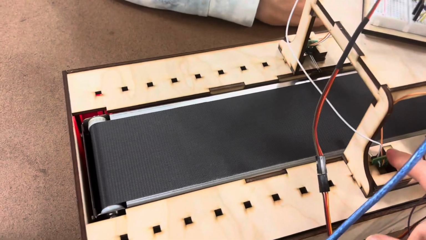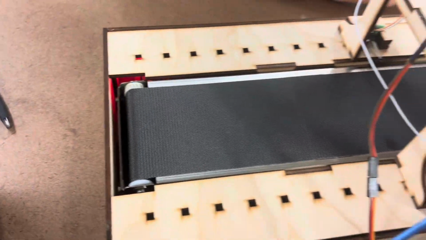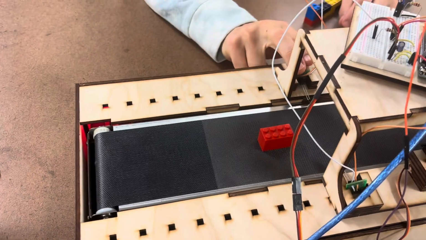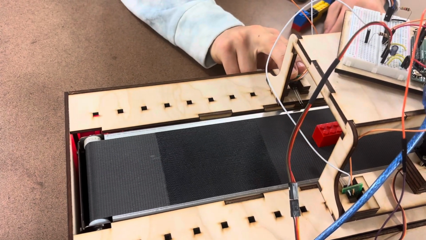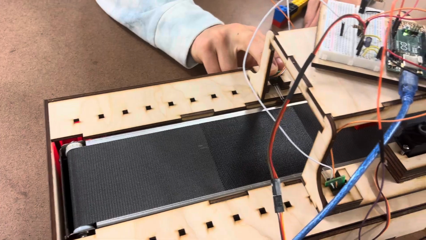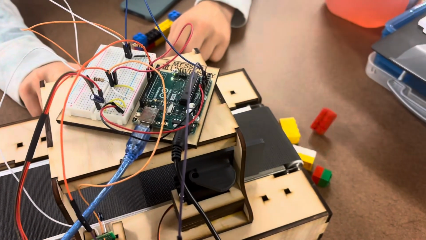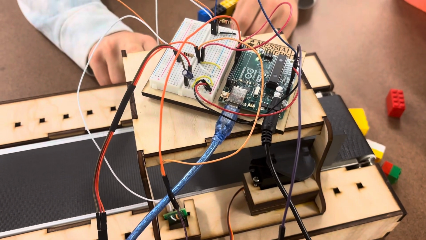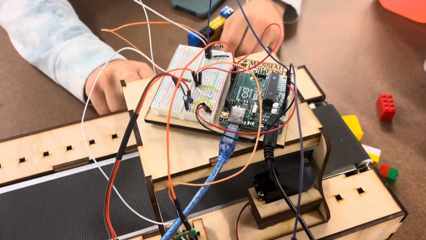I have to keep moving the IR sensor down so that I can actually get the view of the thing. 5 small blocks. There, it stops.